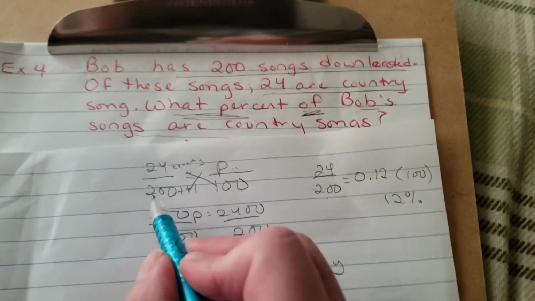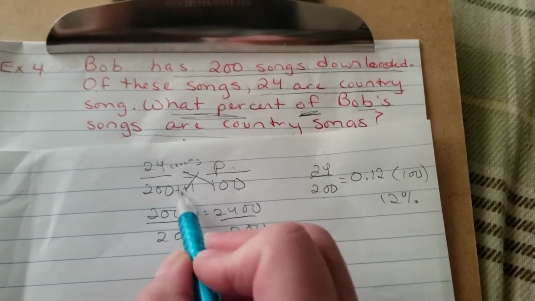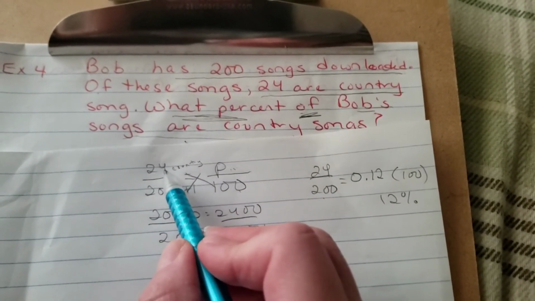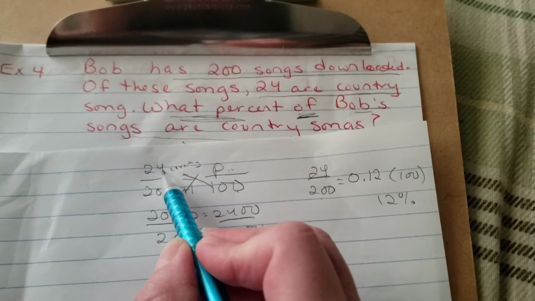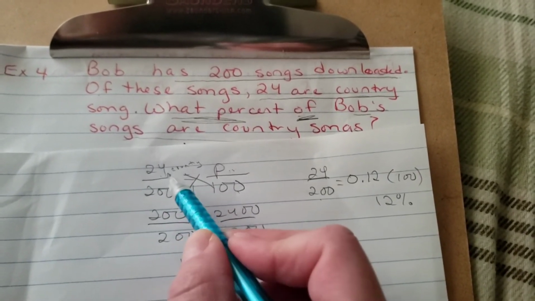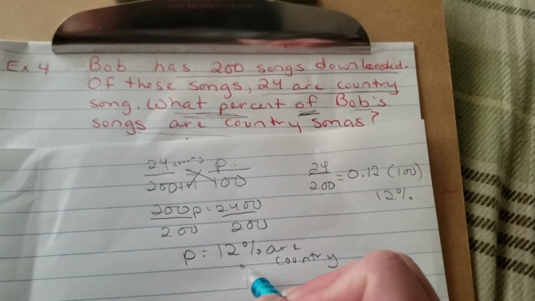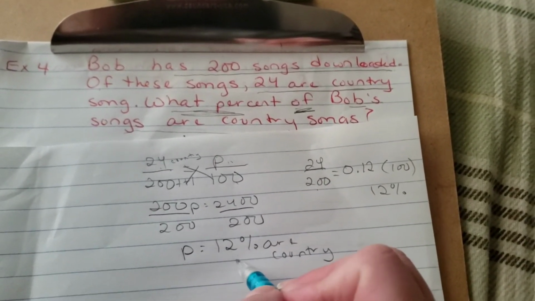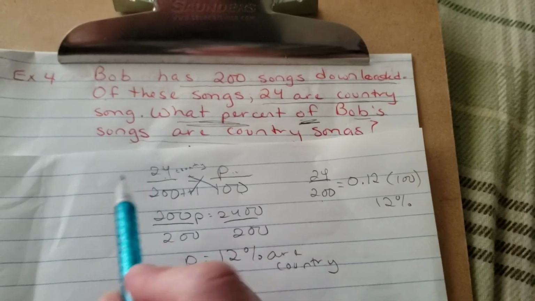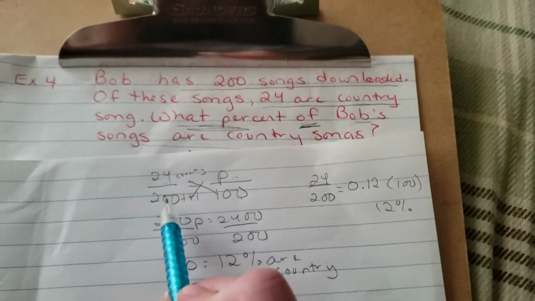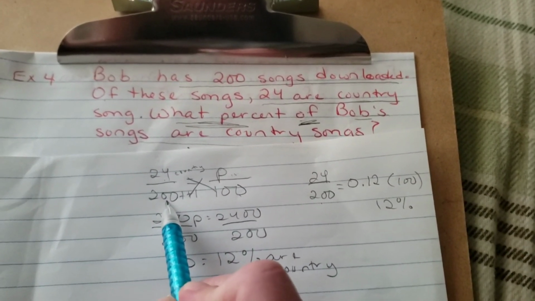Then, think about it this way too. He has 200 total songs, and we're only talking about 24 of them. Half would be 100. So our answer has to be smaller than half. And our answer definitely is smaller than half. So it makes sense to get 12% are country songs if 24 songs that are country out of 200 total songs.